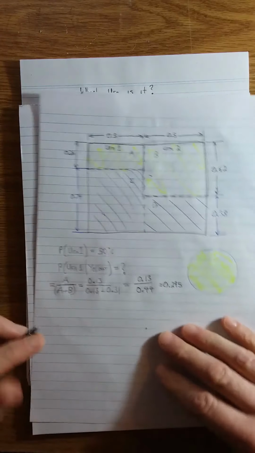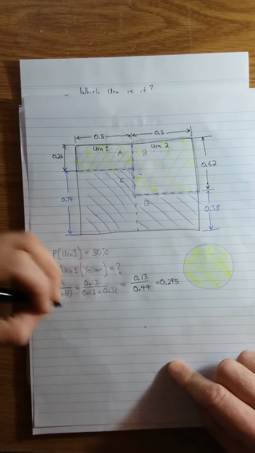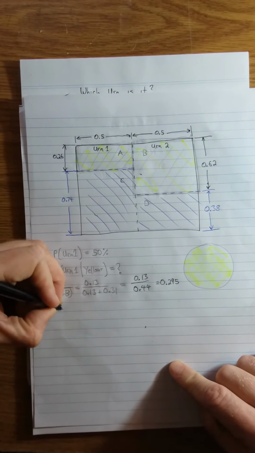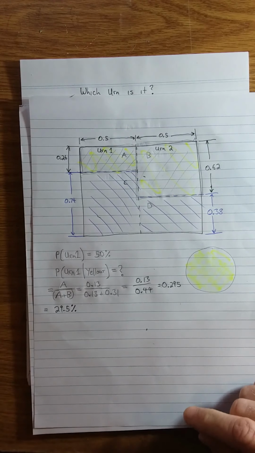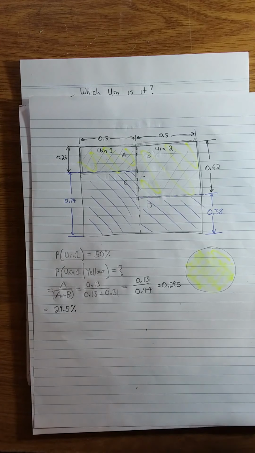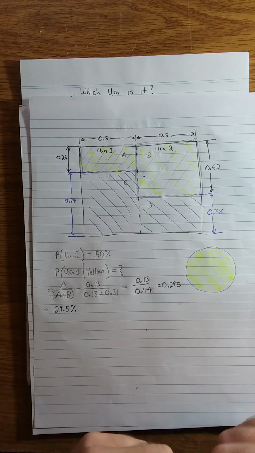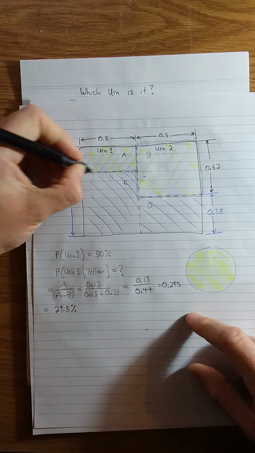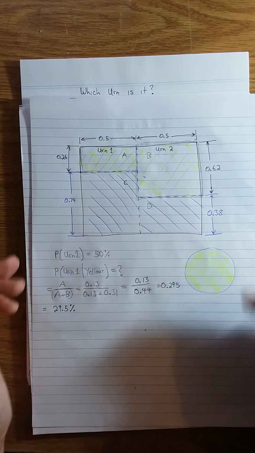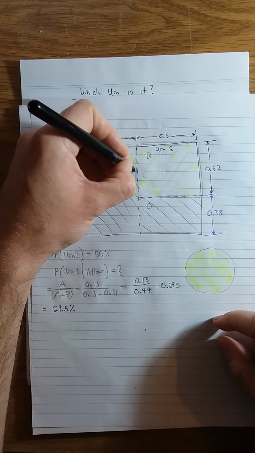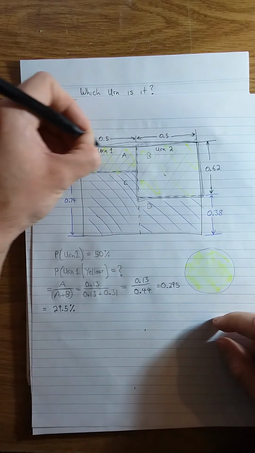0.295. Or another way to say that is 29.5%. Another way to think of this is that A is 29.5% of the size of the entire universe we're restricted to.